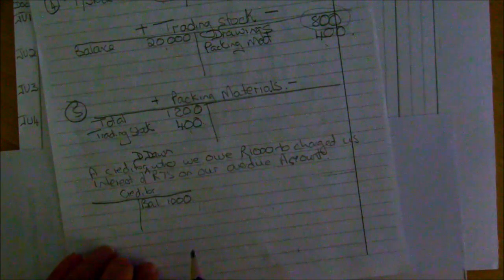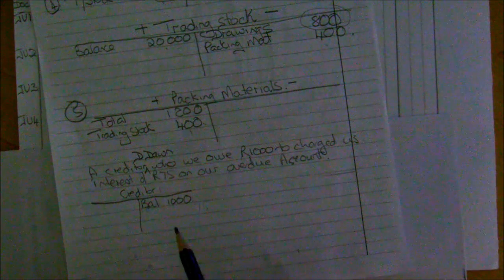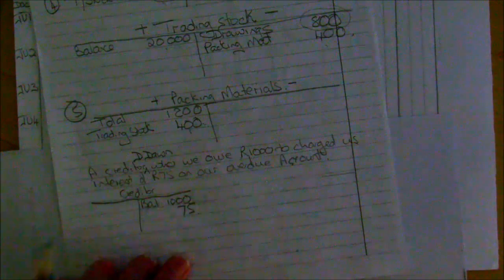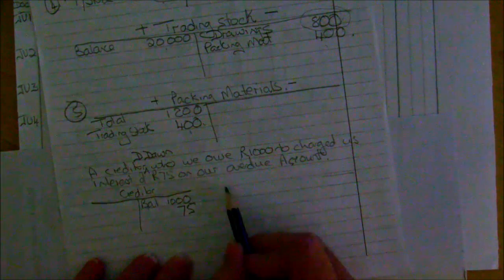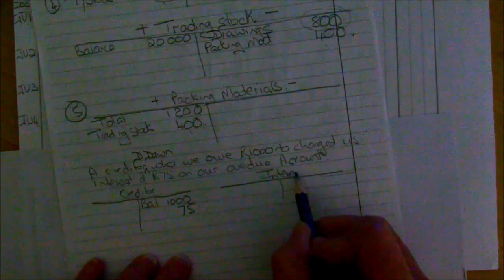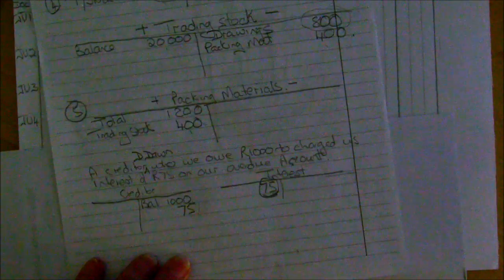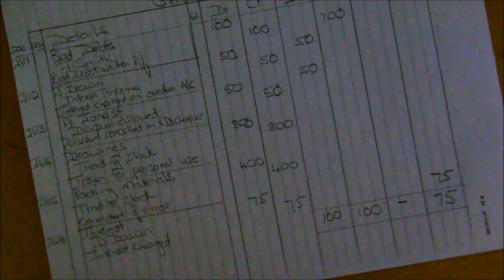Now you've got to ask yourself, right, I owe this person 1,000. He's charging me interest. Do I owe him more or less? And obviously I owe him more, so I'll have to credit the creditor. I'm adding on to the liability. I owe him more. And the double entry is, this is interest I'm being charged. This is an expense to me. So that's where the debit is. You're debiting the interest. And so into your general journal, you will debit interest.